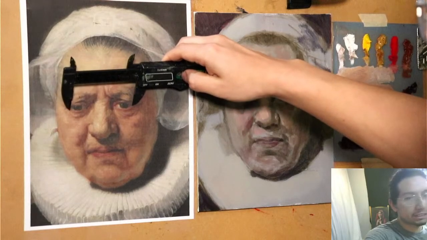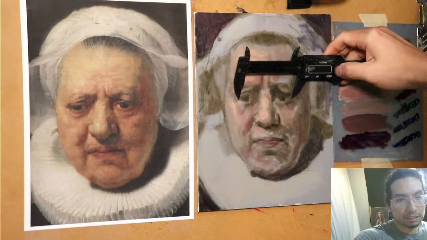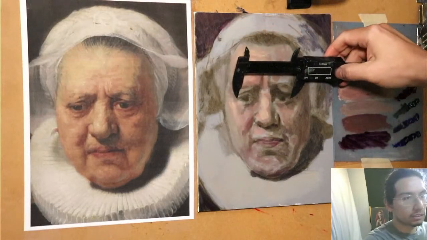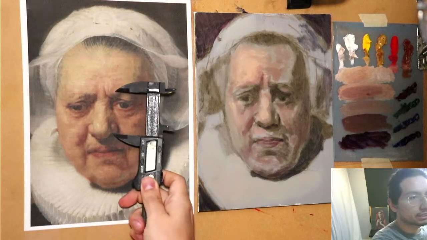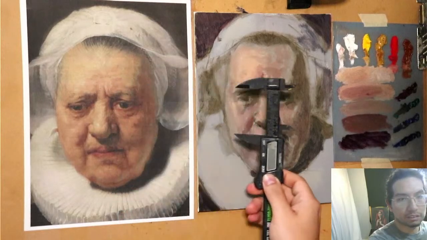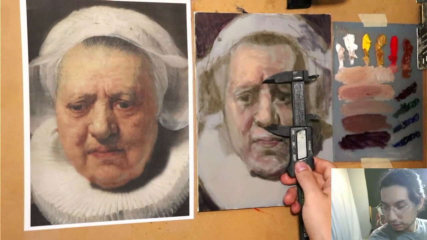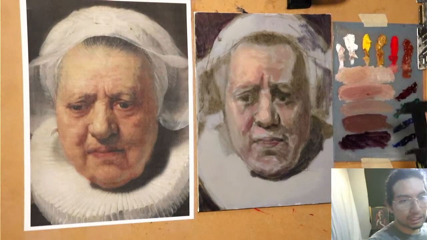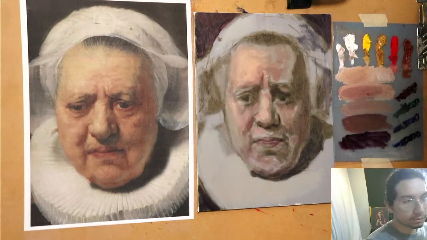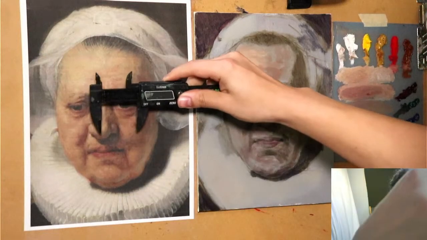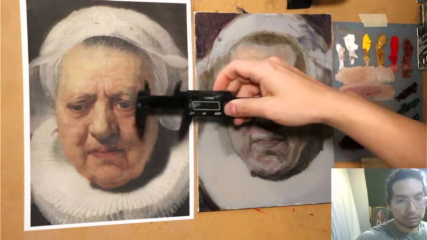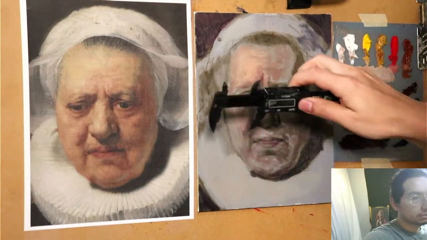This should be approximately close. See that? Approximately. Good enough. From the nose down to, say, the eyebrow. Pretty close. And since we used sight size, it has to be as close as possible because we literally did this, this, and this. Let's check the width of, say, the mouth if we want to. Close enough. Width of the face.